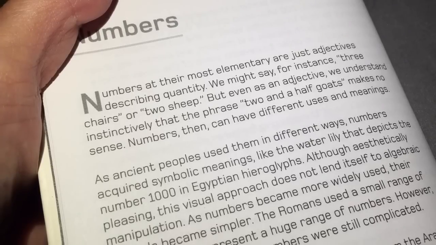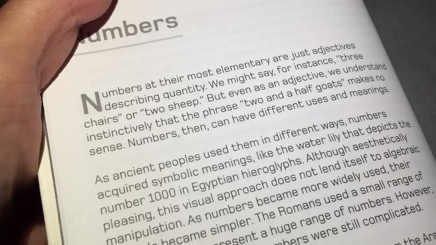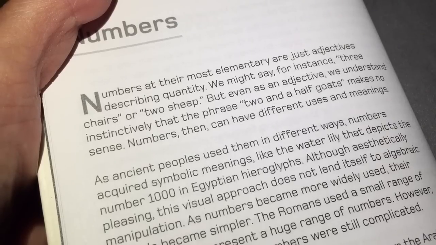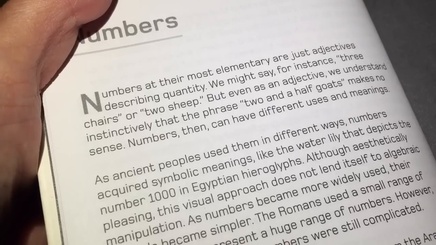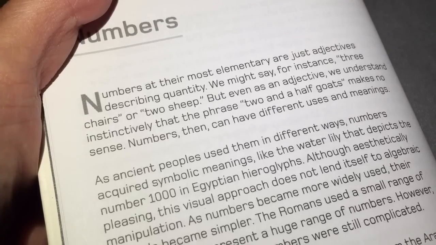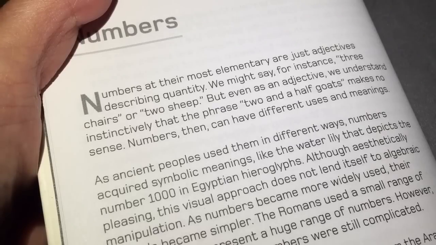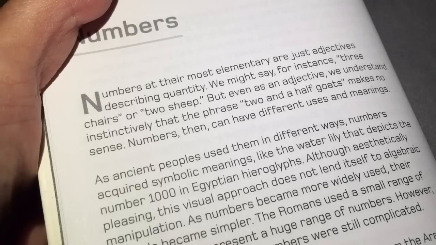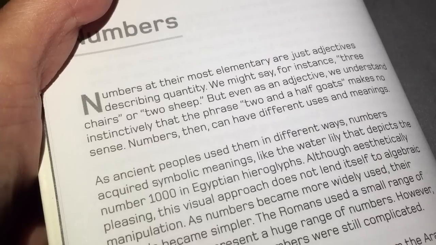Although aesthetically pleasing, this visual approach does not lend itself to algebraic manipulation. As numbers became more widely used, their symbols became simpler. The Romans used a small range of basic signs to represent a huge range of numbers.